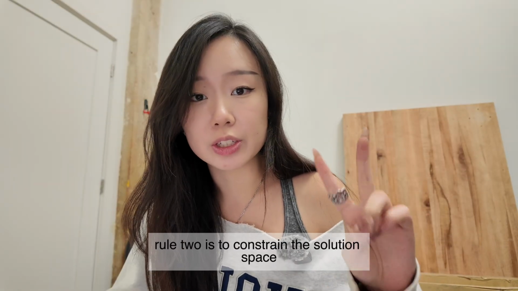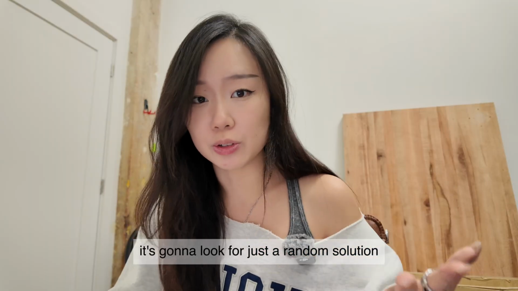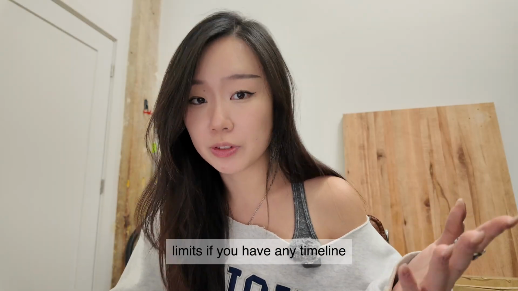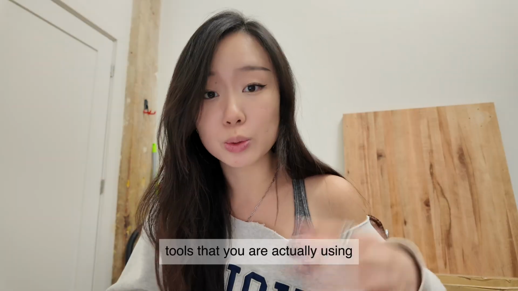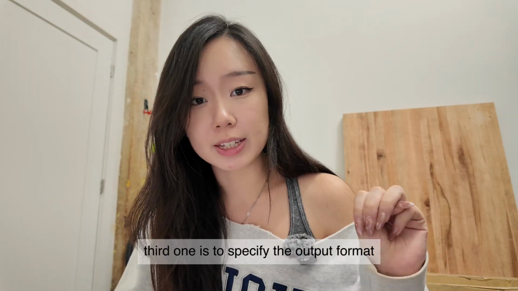Rule 2 is to constrain the solution space. When you ask AI just do anything you want, it's gonna look for just a random solution. So you should also add budget limits if you have any, timeline, tool size, tools that you are actually using, and technical constraints. Third one is to specify the output format.